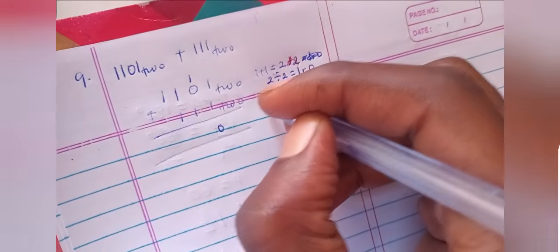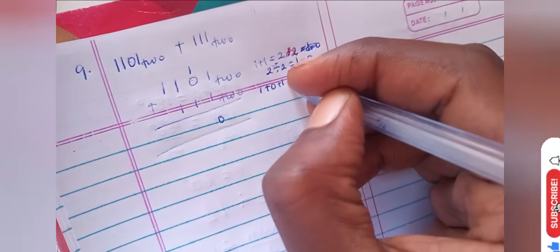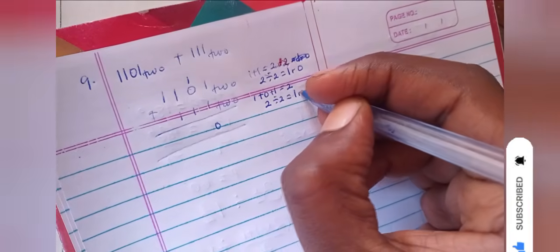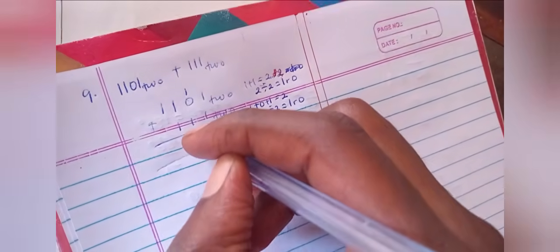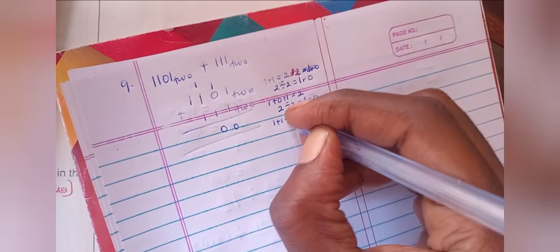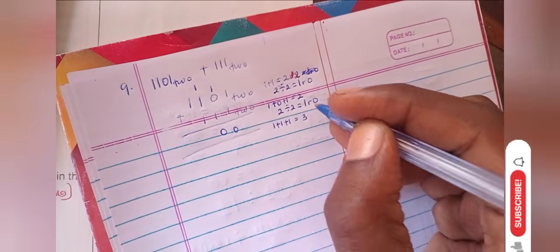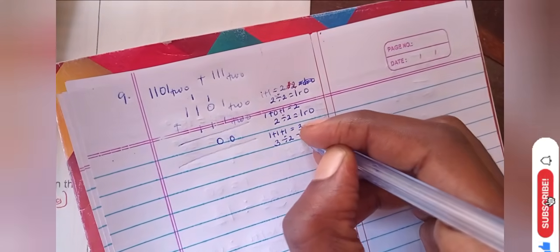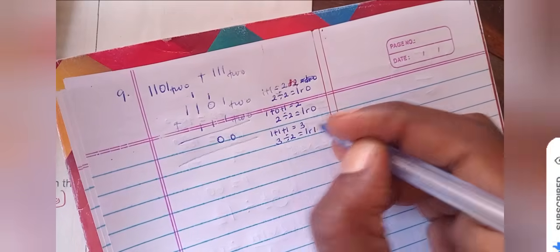So it will be 1 again plus 0 plus 1. It gives us 2. But we cannot write 2 in binary system. We shall again say 2 divided by 2, giving us 1 remainder 0. We shall still write the 0. Again we regroup 1. So the next will be 1 plus 1 plus 1, which gives us 3. But 3 cannot be written in binary. We shall again say 3 divided by 2. The answer is 1 remainder 1. We write the remainder. We again regroup 1.